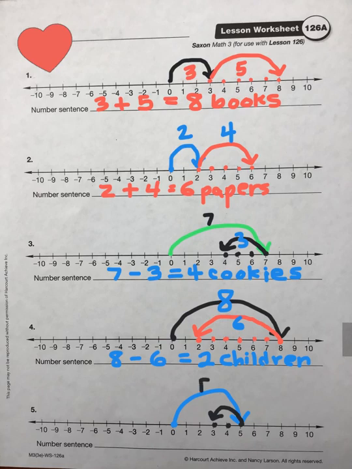So this shows the 5 pencils she had. This shows the 2 that she gave away. And our number sentence would say 5 minus 2 equals 3 pencils. And you can see that the arrow from our second arc landed on 3, and that's why we're saying there are 3 pencils left.